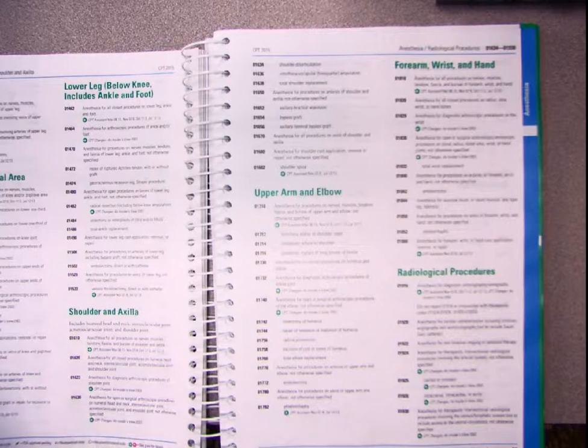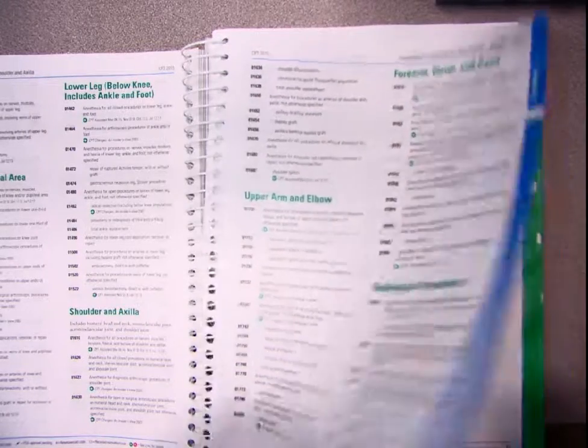And then after we go from the entire body to the hand, we go to the radiological procedure. So a lot of the radiological procedures may require anesthesia, and this is where you will find those codes.